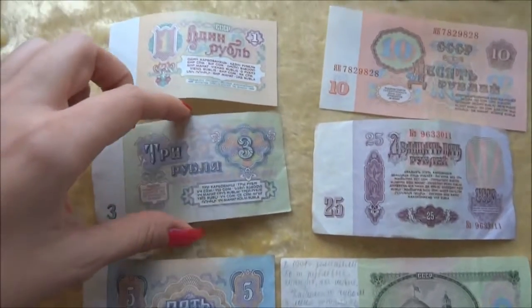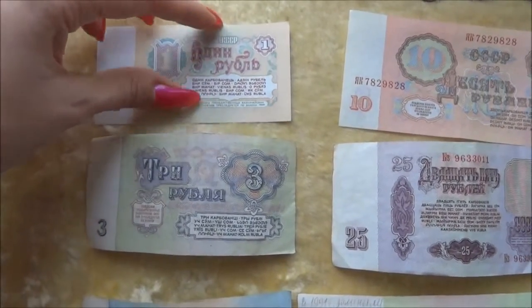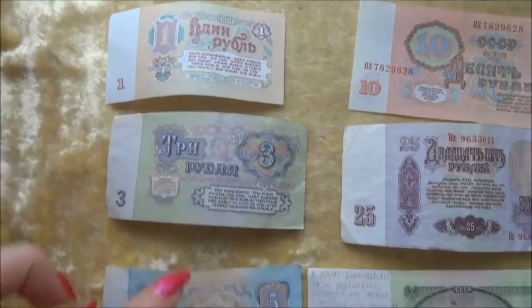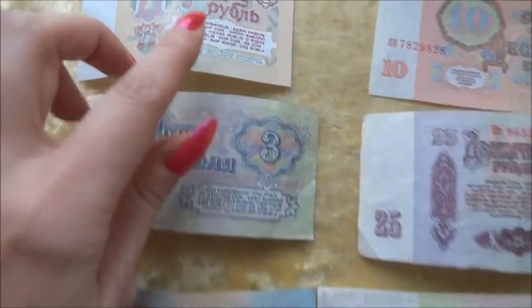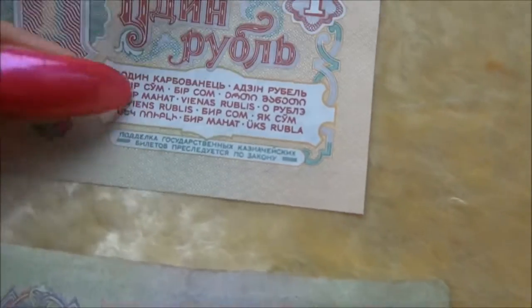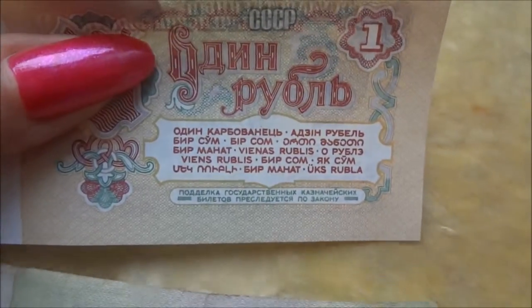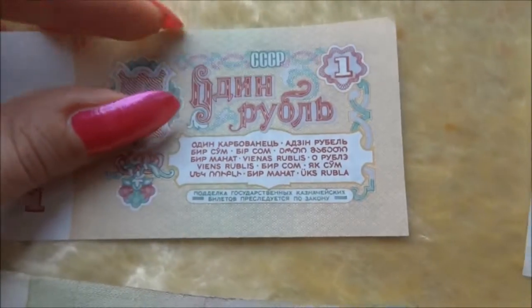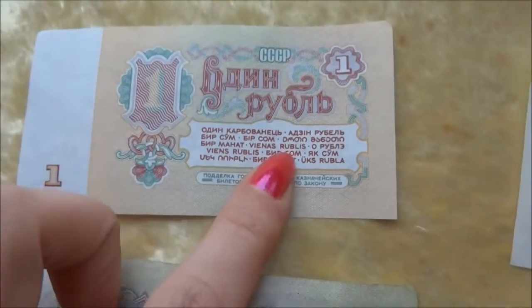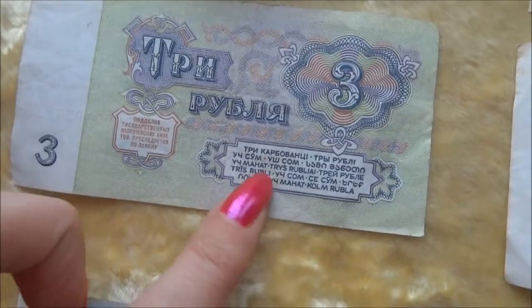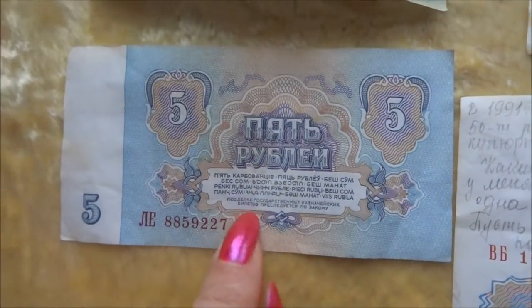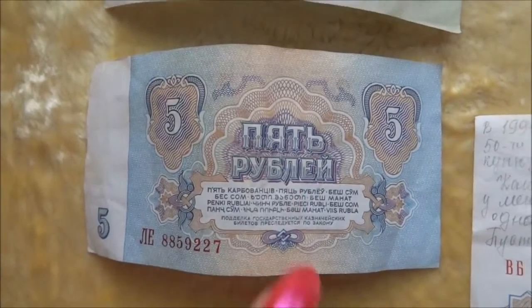And on the other side, you can see it tells you again USSR, and says 1, 3, 5, and in the republics, of course, Russian was the main language, but the republics also had their own languages, and on all of the money they were just writing the pronunciation of the money in the language of the republics.